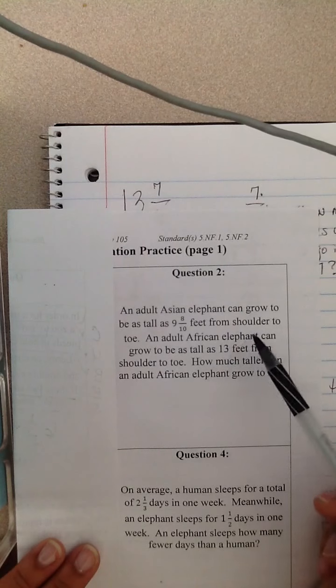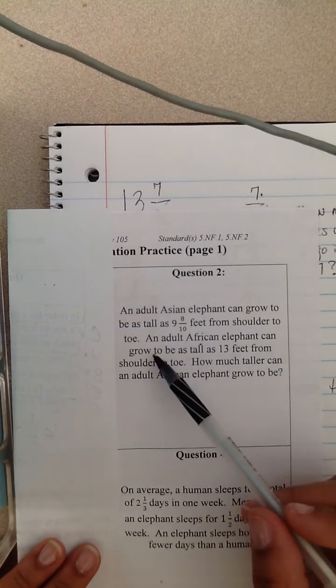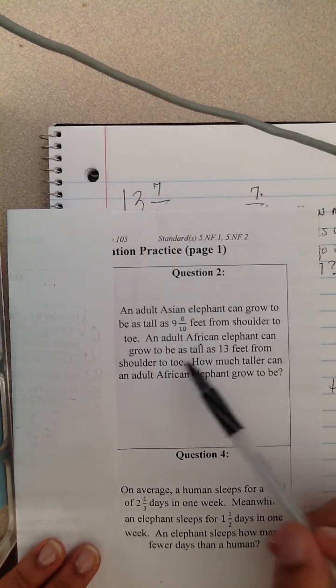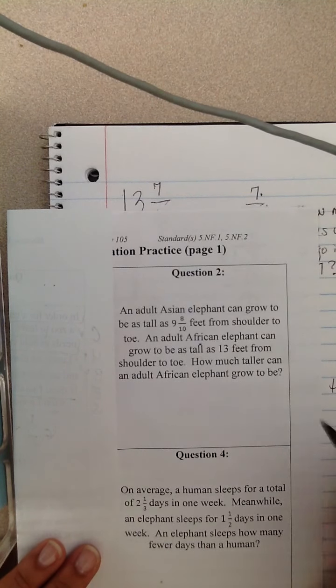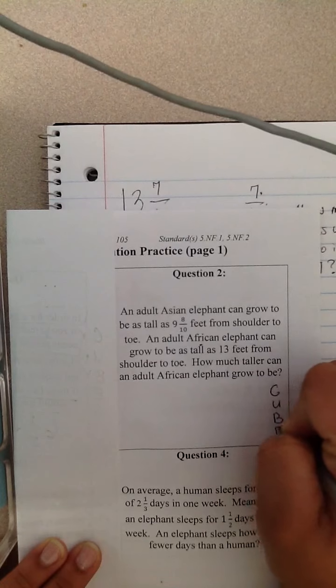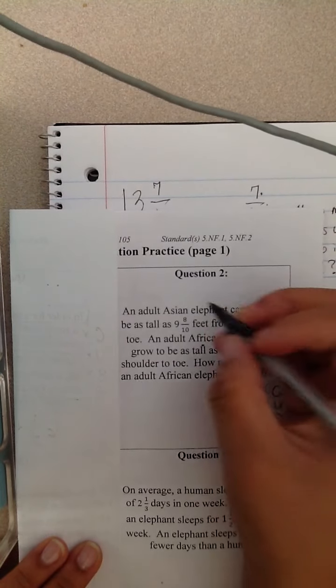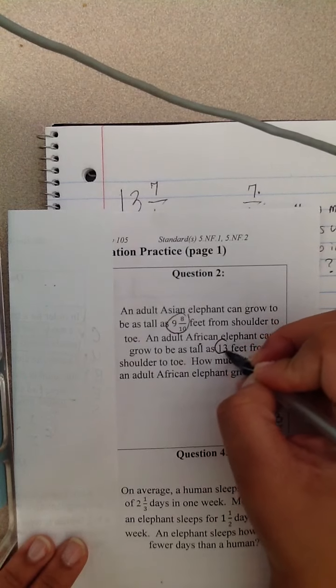An adult Asian elephant can grow to be as tall as 9 8/10 feet from shoulder to toe. An adult African elephant can grow to be as tall as 13 feet from shoulder to toe. How much taller can an adult African elephant grow to be? I'm going to go ahead and put cubes here to help me solve it. So I'm going to circle my important numbers. 9 8/10, 13.